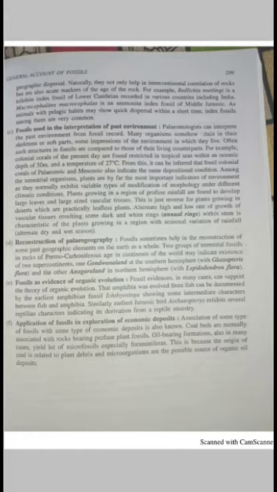So point G is stated as: coal beds are full of plant fossils.